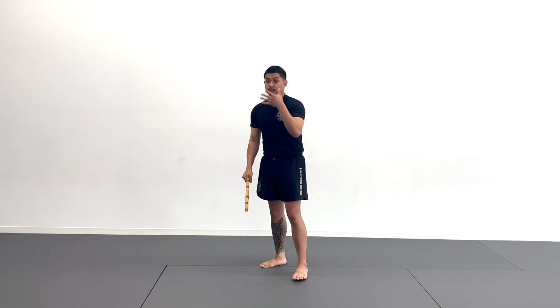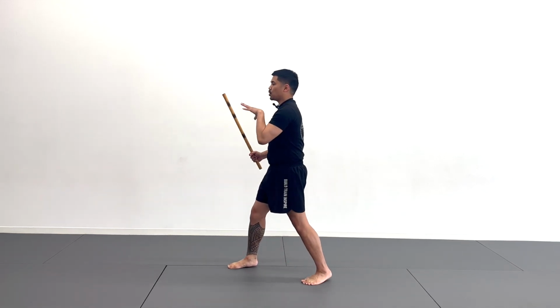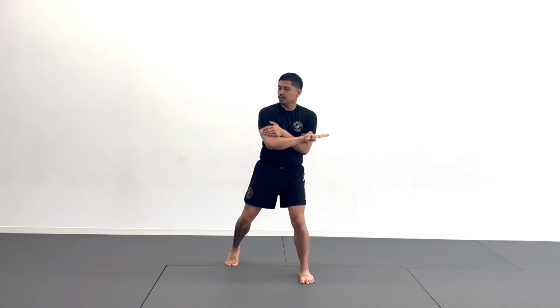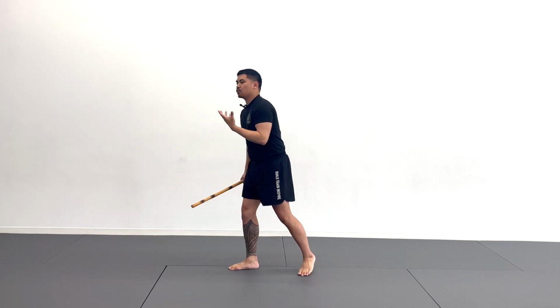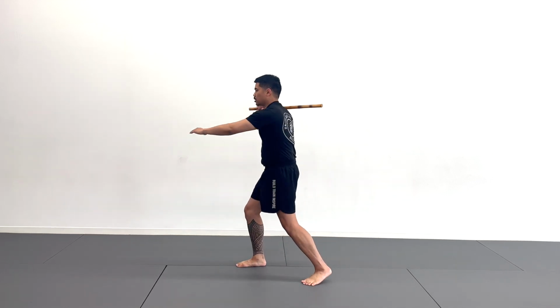If we look at the difference from a side profile, this is your angle 1 slash, this is your angle 1 snap, and this is your angle 1 slash close range.